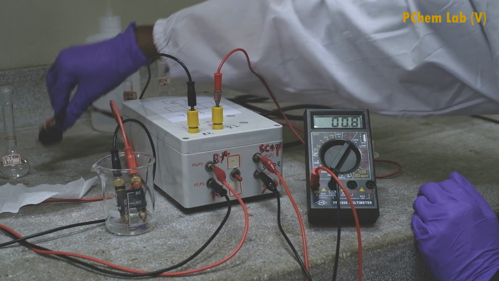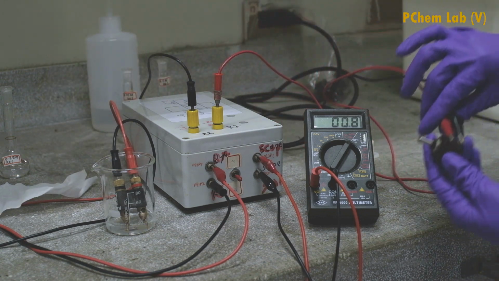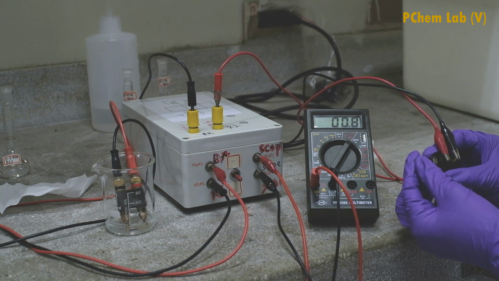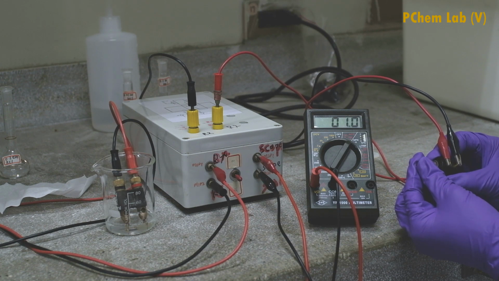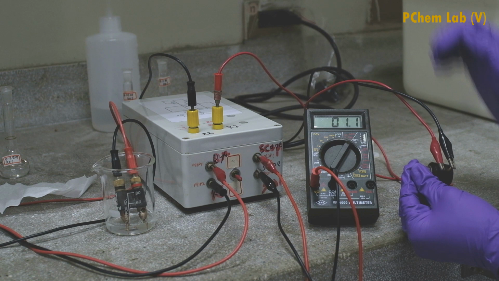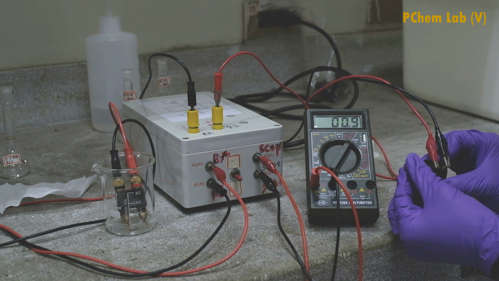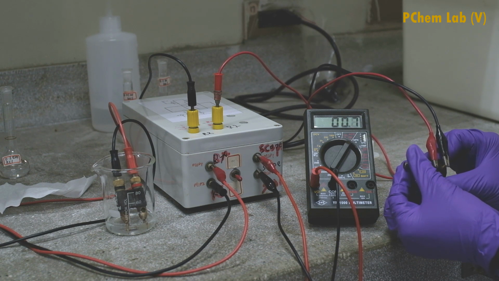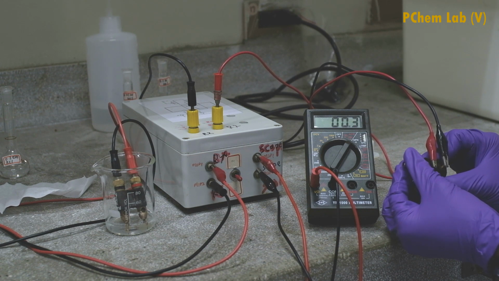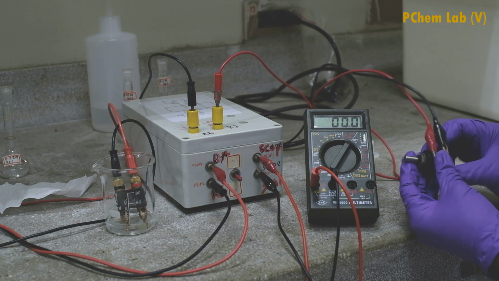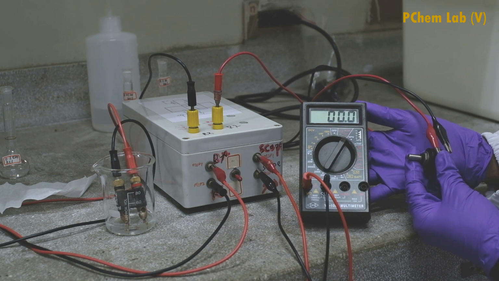Then you can change the variable resistance, and you can see when I change the variable resistance, the potential difference value is changing, and we should adjust the variable resistance until the potential difference gets to 0. Now you can see the value has come to 0.